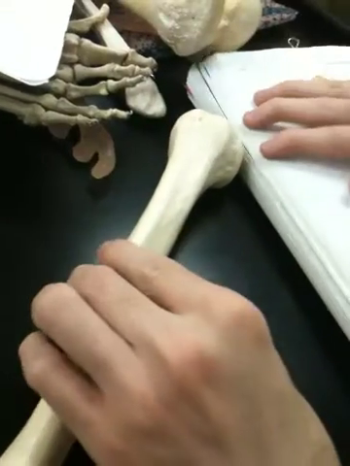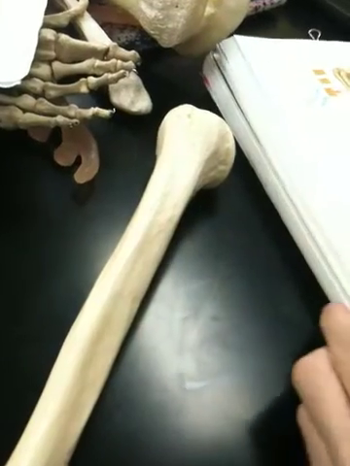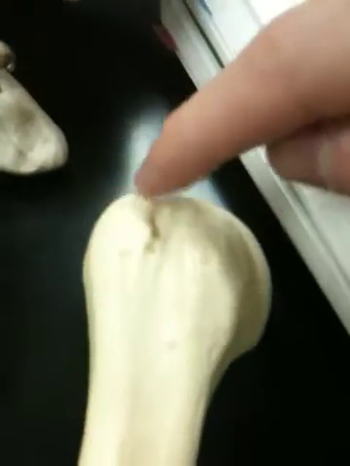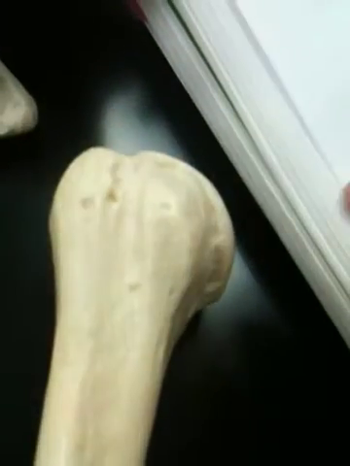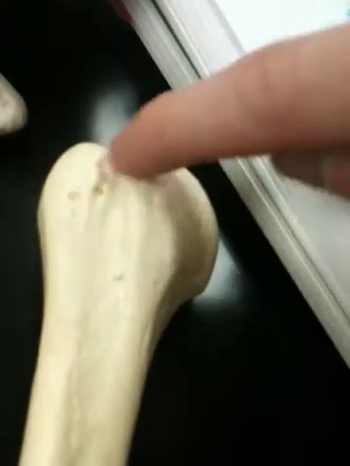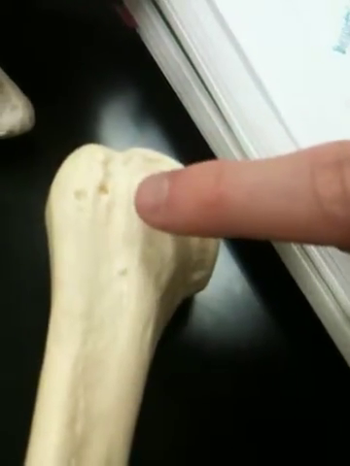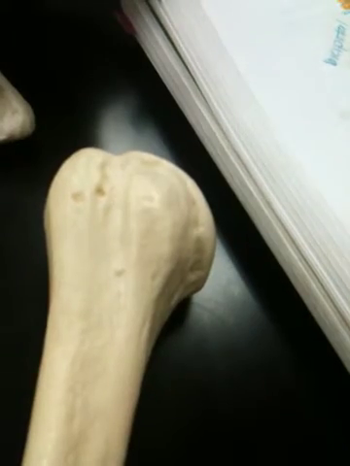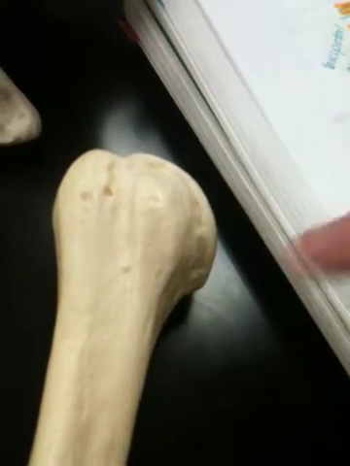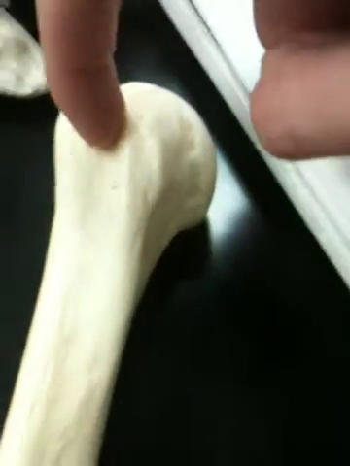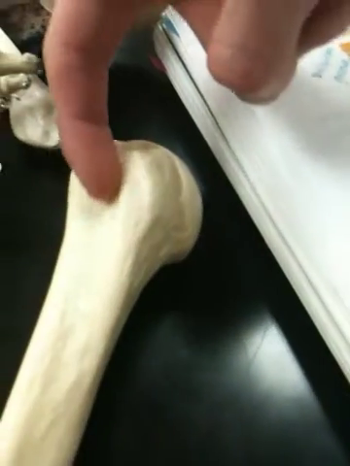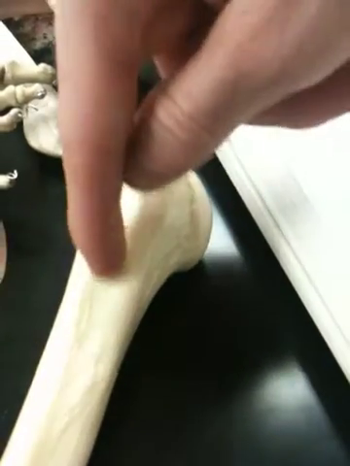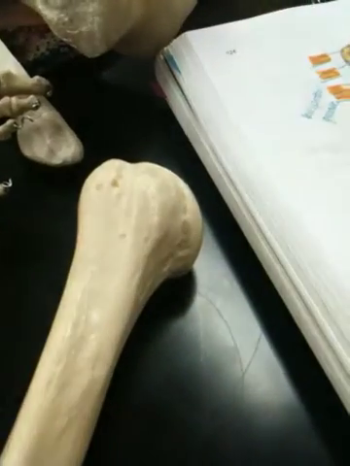So we have the greater tubercle, which can be found right here, and the lesser tubercle is right here. And the intertubercular sulcus is this kind of indentation between those. But it's more so right here, according to this.